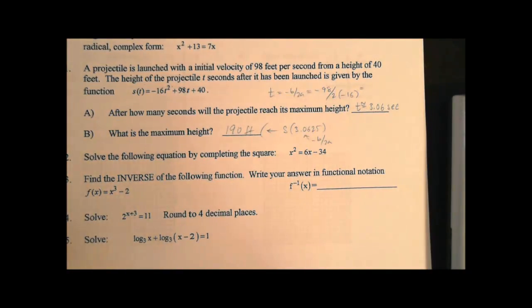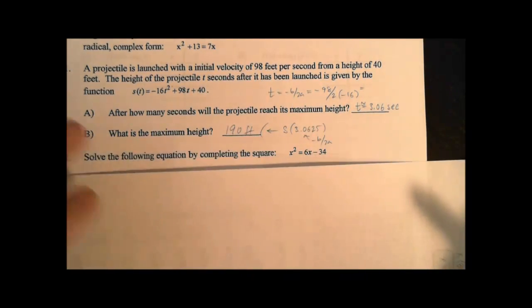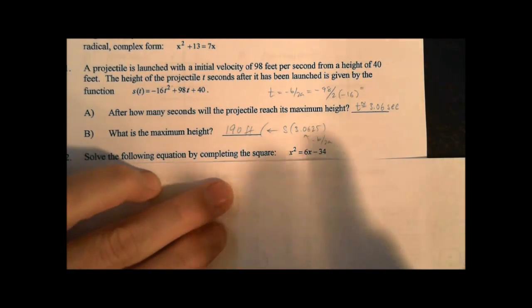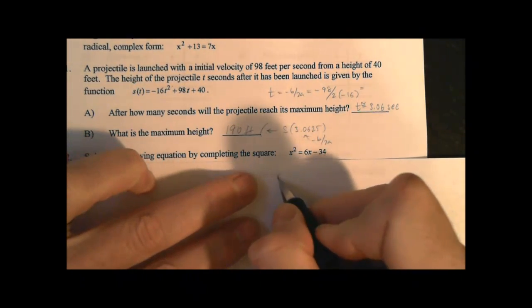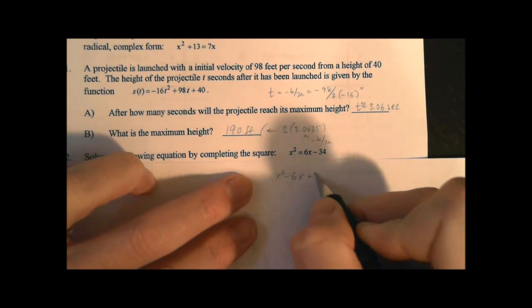Solve the following equation by completing the square. Here's one of those ones where we can do it, or allow you to complete the square or solve by the quadratic formula. So we'll do both. So completing the square, to be absolutely honest, standard form, x squared minus 6x plus 34 equals 0.